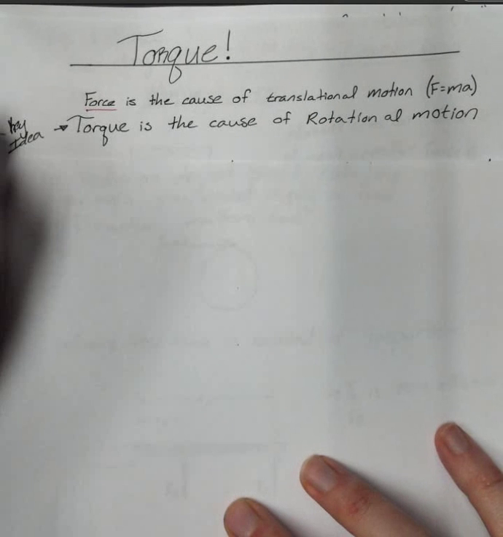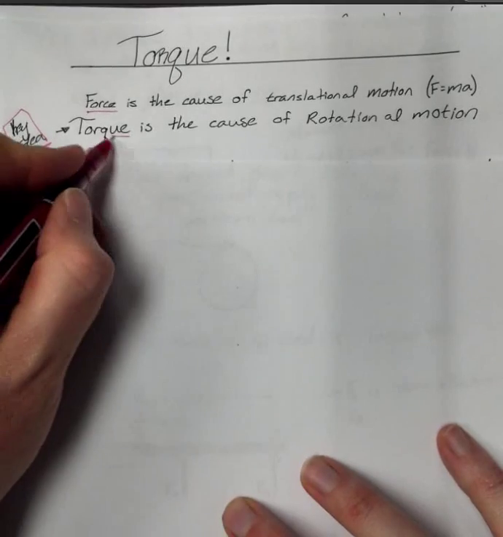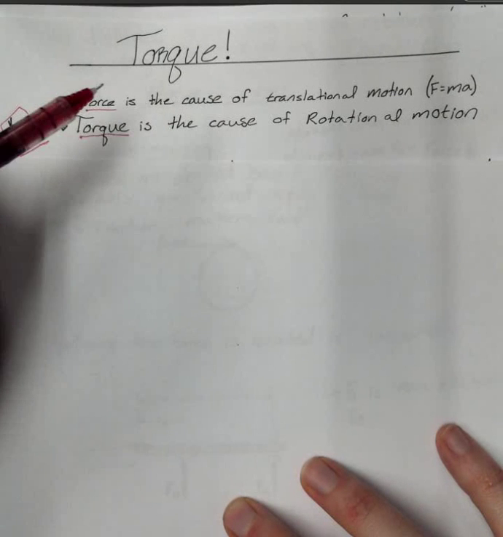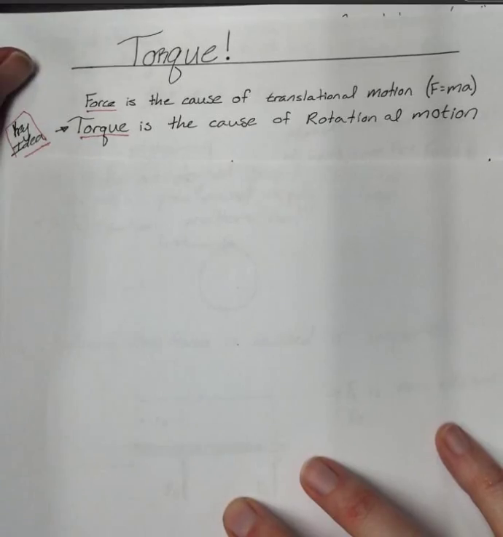So here's our key idea for this lesson. Torque is the cause of rotational motion. So force is the cause of translational motion, torque is the cause of rotational motion. And so we're going to dive right in and take a look at what torque is.